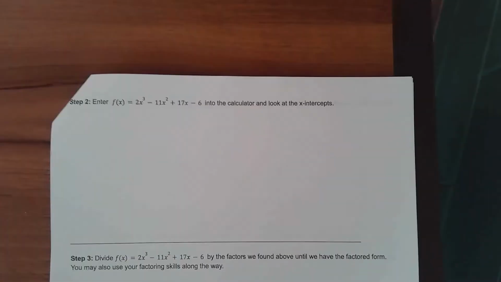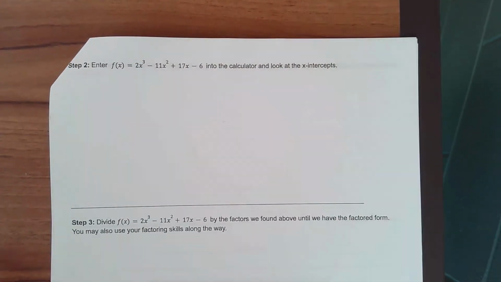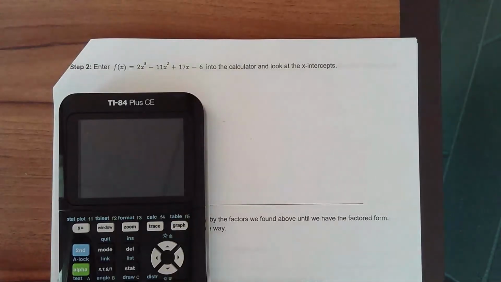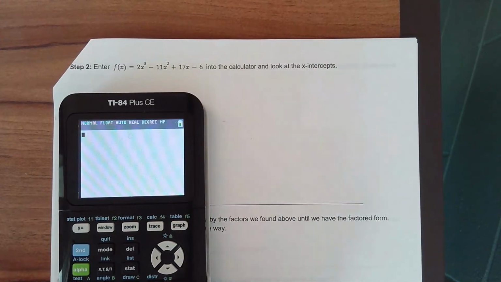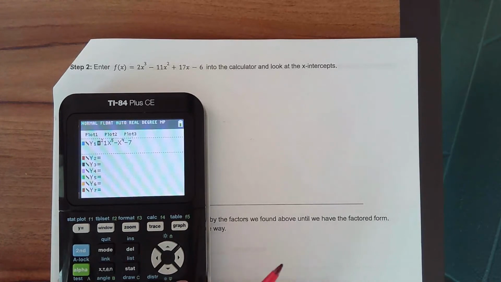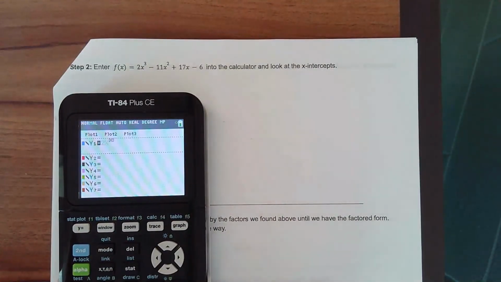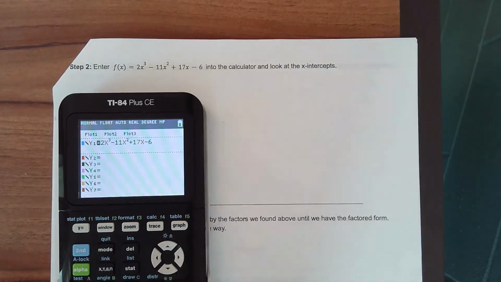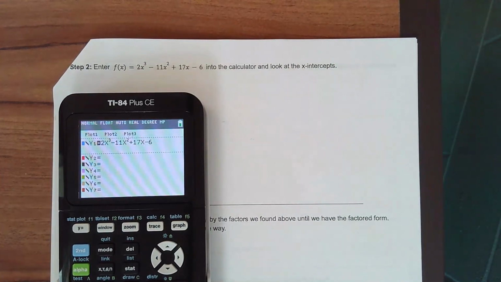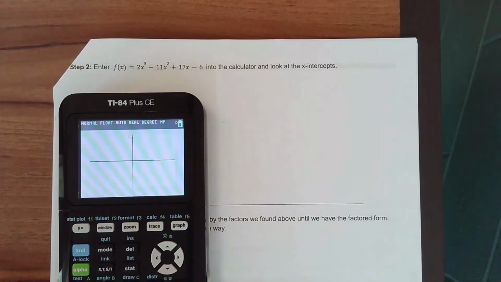All right, grab your graphing calculators if you haven't already. Let's go ahead and enter this into our calculators. So if you need to pause me to go grab your calculator, please do so. I'm going to go to y equals, clear all this out, and enter that whole equation in. So 2x cubed minus 11x squared plus 17x minus 6. So another way to figure out what your zeros or your roots are to your equation is to look at your graph.